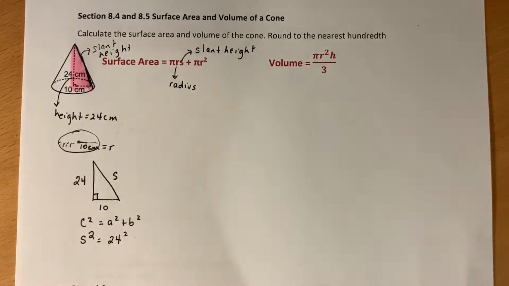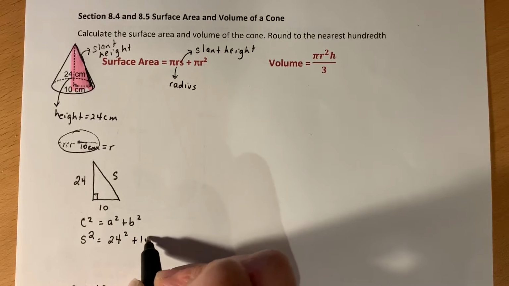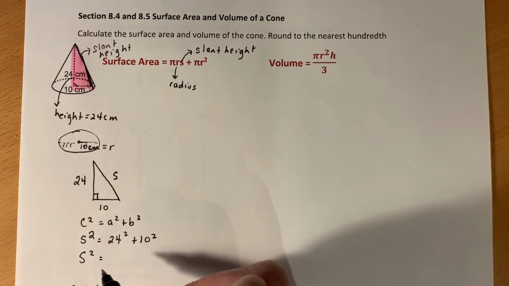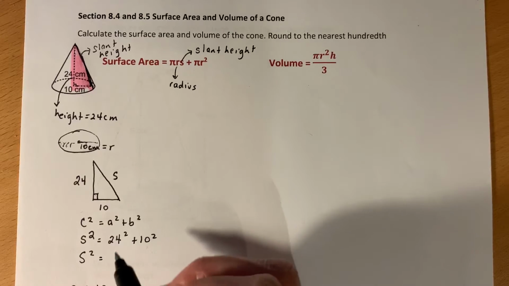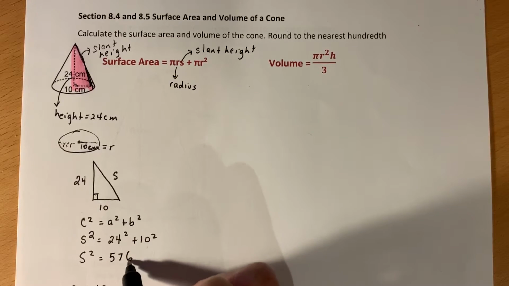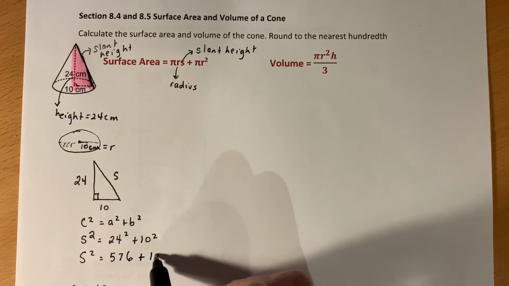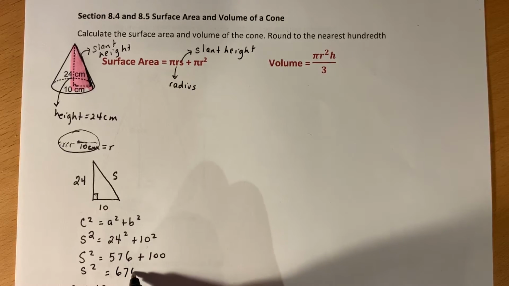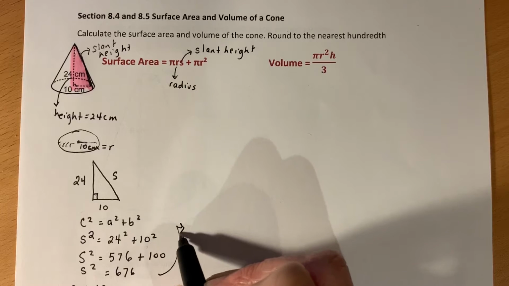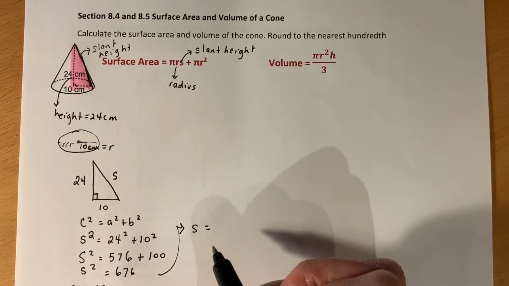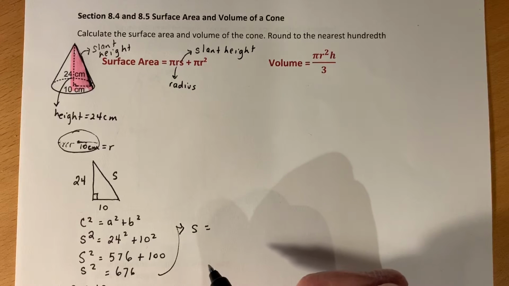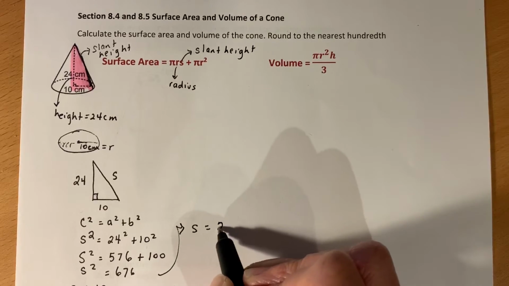I'm going to call A 24, B 10, and now I just use my order of operations. 24, I square it to get 576. 10, square it to get 100. I add those together to get 676. And remember, you need to now square root that because this is S squared. Now we find S. So the square root of 676, and we get 26.